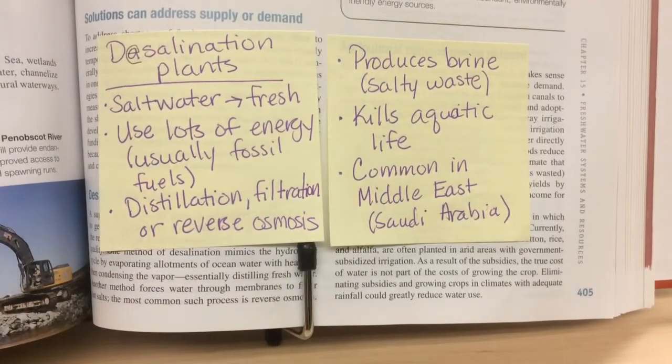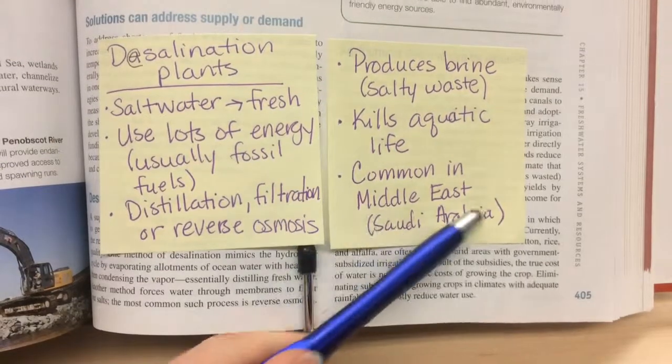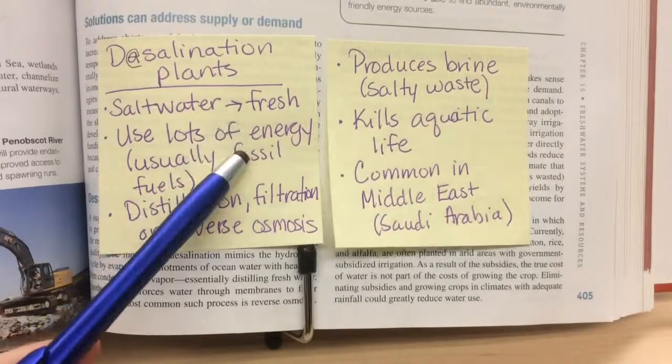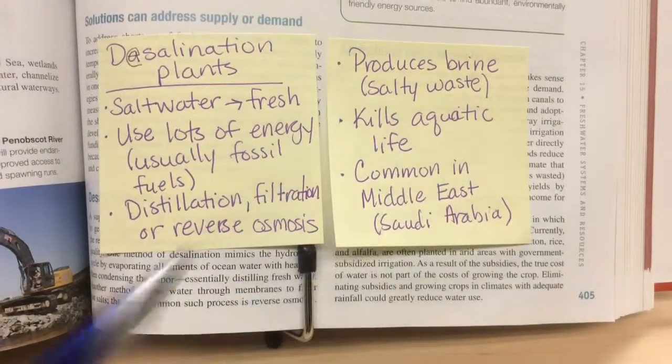You also need to know that they're very common in the Middle East, like Saudi Arabia, because they're a desert, but they have a lot of cheap oil. So basically they burn the oil to desalinize the water.